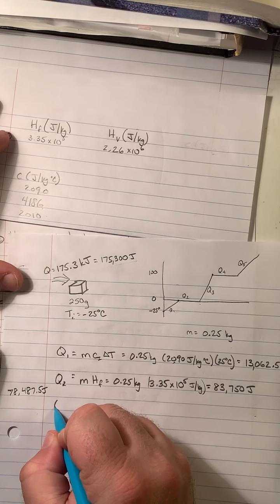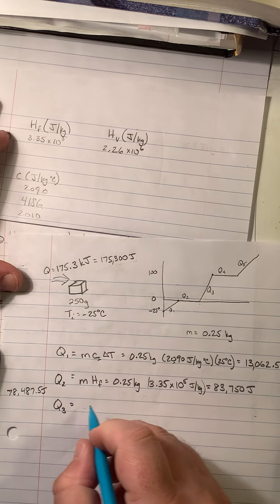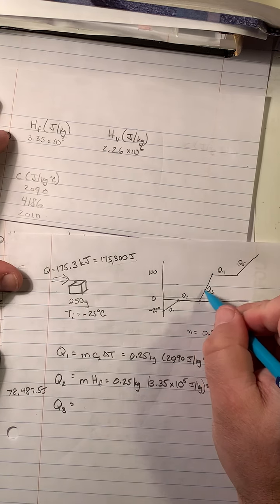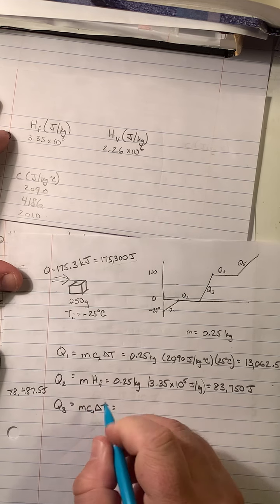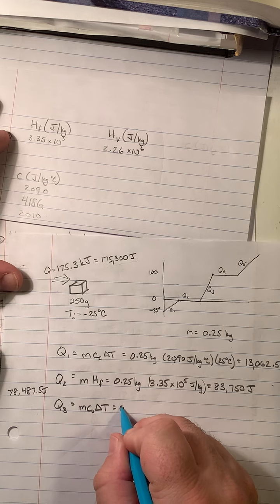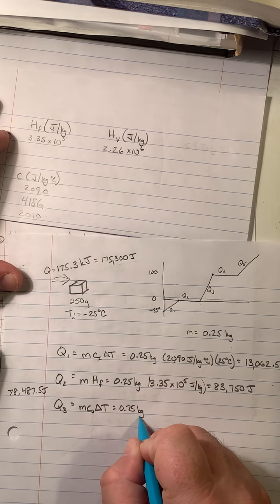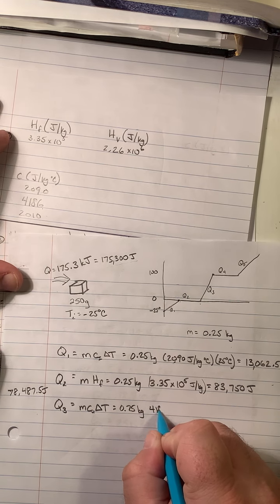All right, so let's find out Q3. Q3 is from here to here. That would be a temperature difference, and that temperature difference requires me to use MC delta T. This would be the specific heat of water. So I have 0.25 kilograms times the specific heat of water.